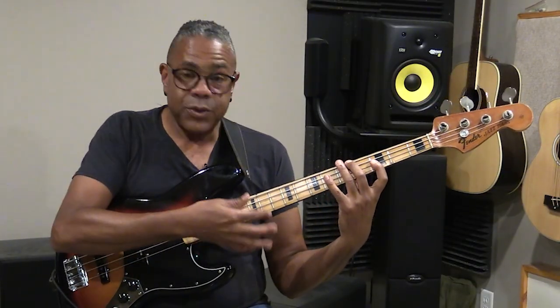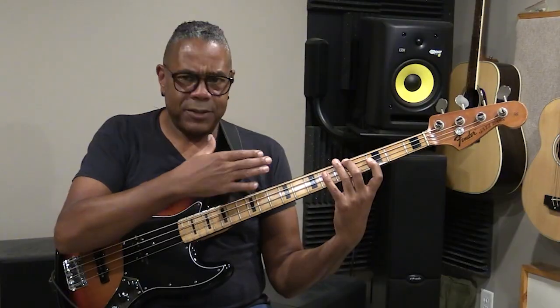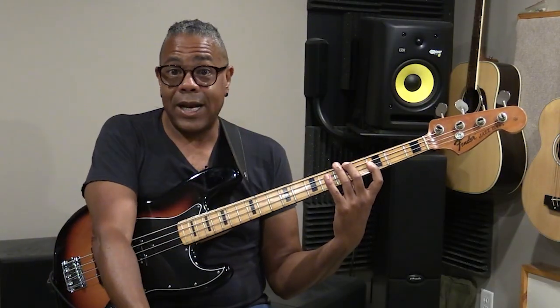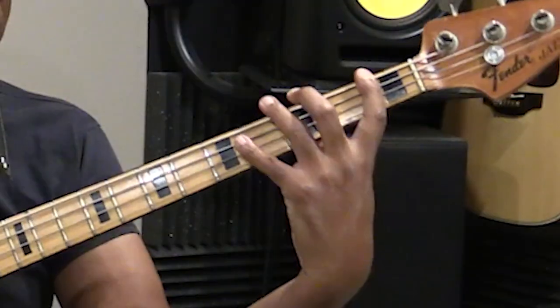Since you only have 2 strings to use here on a 4-string instrument, why not use the lowest F in this particular case, or the lowest note you can use, to give yourself 4 strings to play across? Why not?